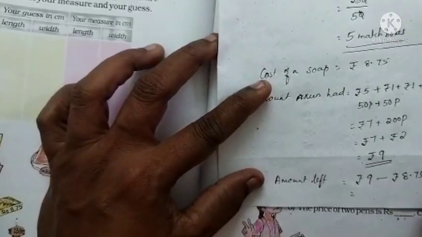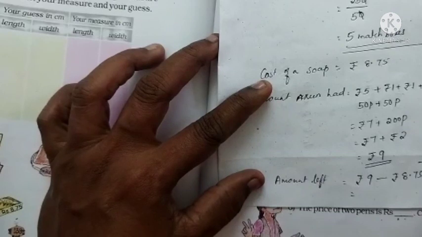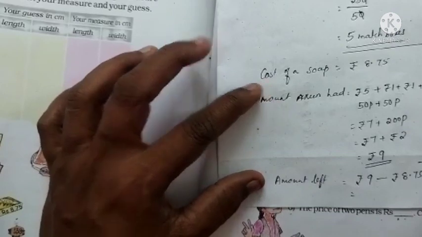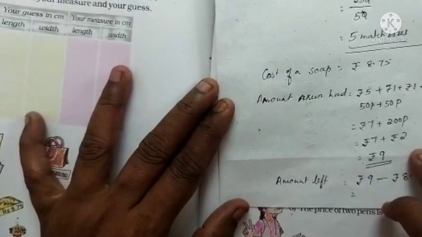So 9 point, there are no decimal places, so we need to put the zeros there, and then next 8.75, then subtraction. 0 minus 5, is it possible? No. Then what do we have to do? Yes, borrowing. From where? From 9.